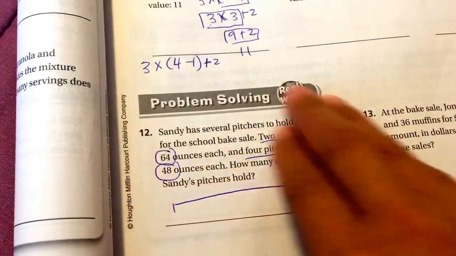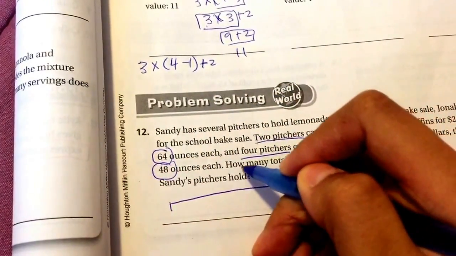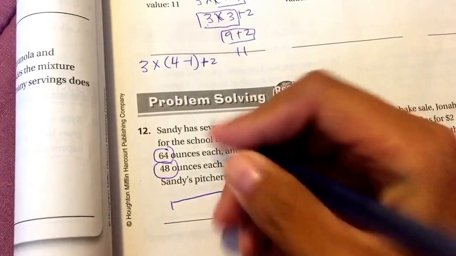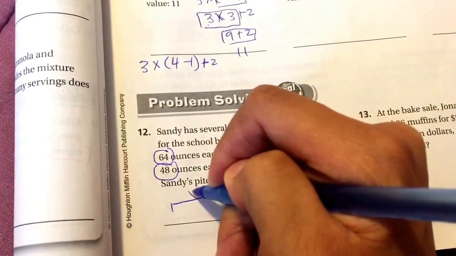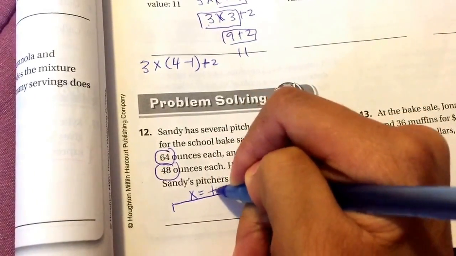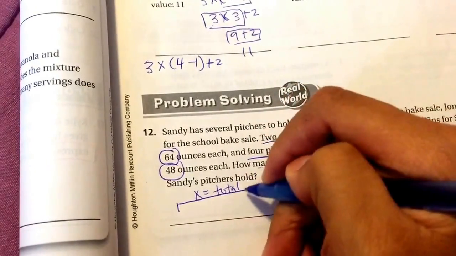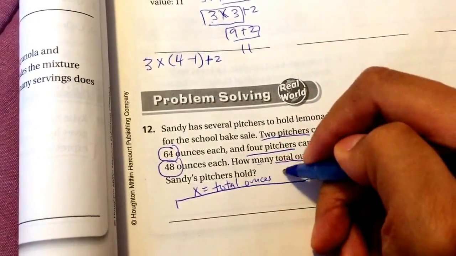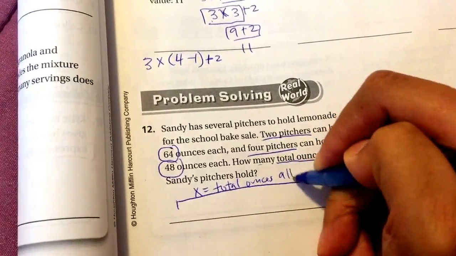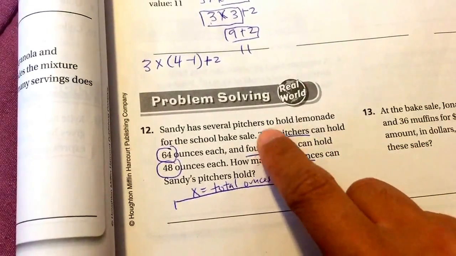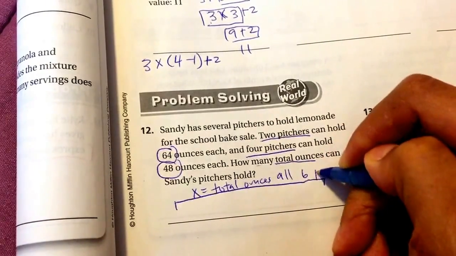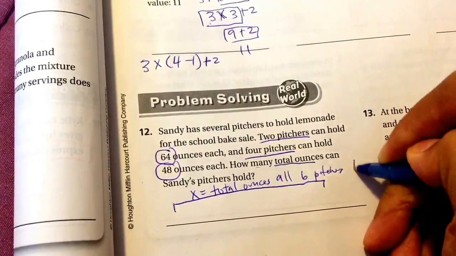So just looking at this, I can already tell, based on the fact that they want us to find the total ounces, that our X is what we don't know. The X is up here. It's the total ounces Sandy's pitchers hold. How many pitchers does she have? She has 2 pitchers and 4 pitchers. All 6 pitchers hold.